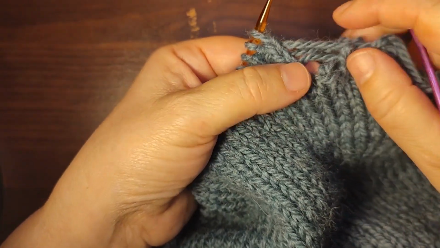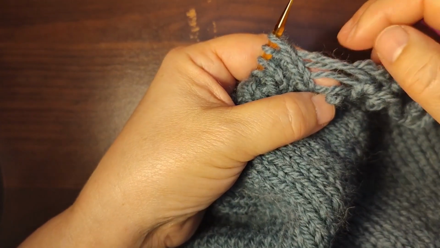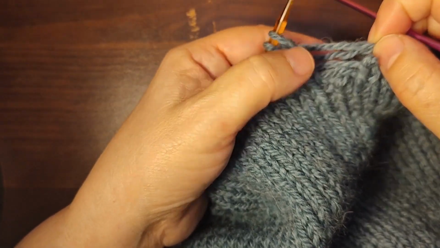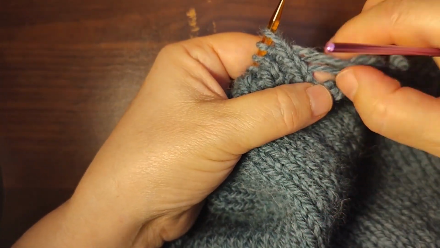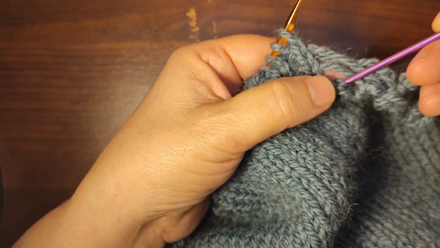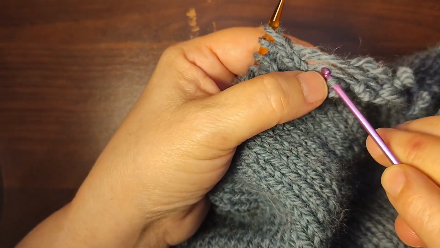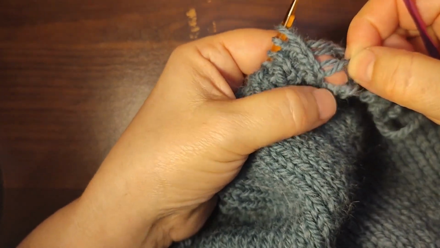Be extra careful not to miss any of the horizontal strands. Here I need to create 1, 2, 3, 4 purl stitches, so the first thing I will do is to place the horizontal strand at the front, and I'm going to pull up a stitch. Let me do it again because I split the yarn.